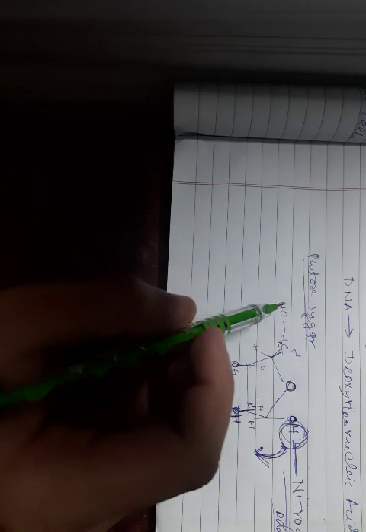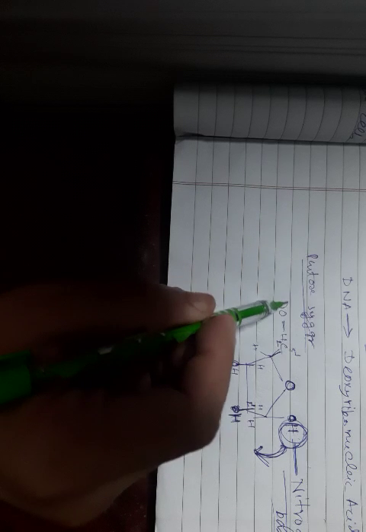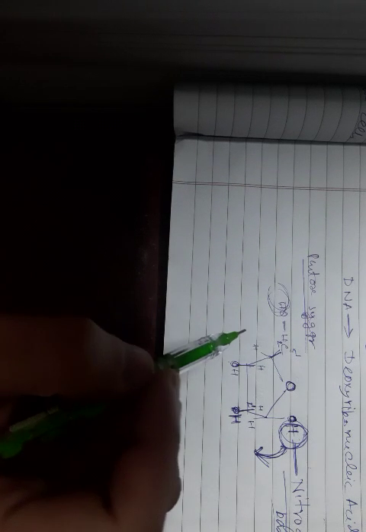This is its special feature. And this outside carbon is the 5 prime carbon. It has this hydroxyl, and it also gets attached to phosphate, and this is it.